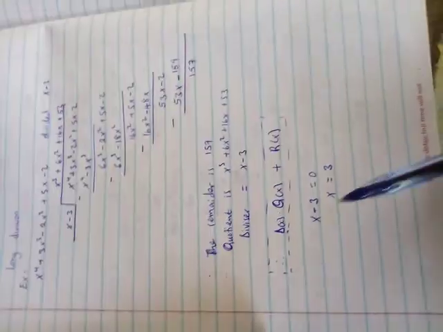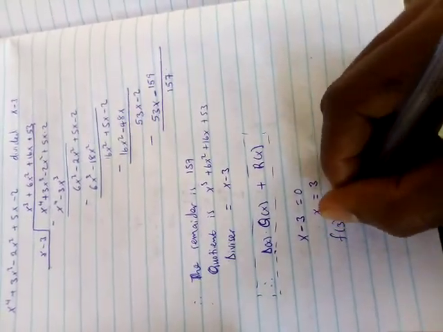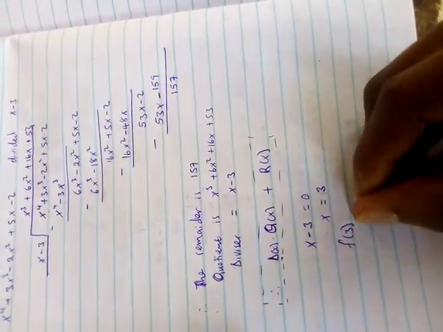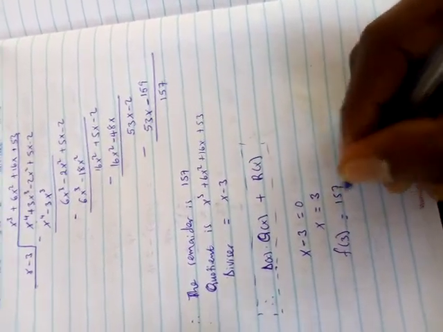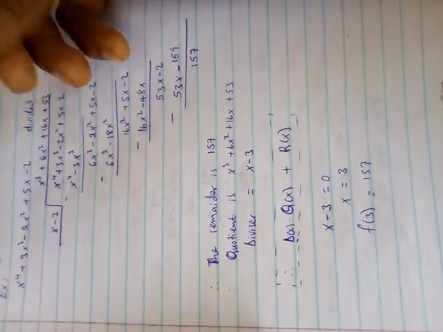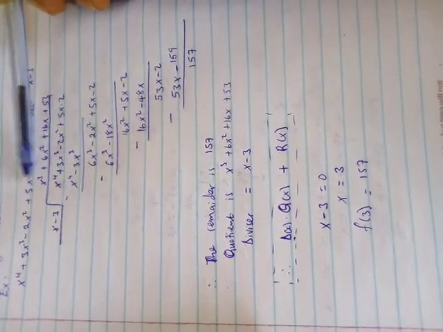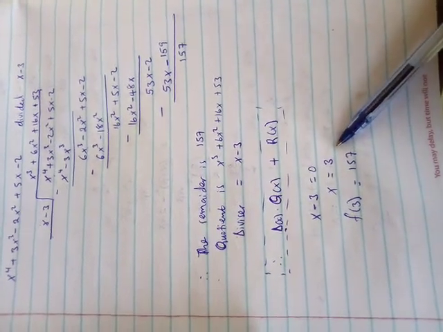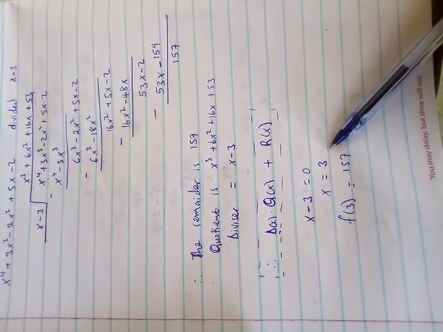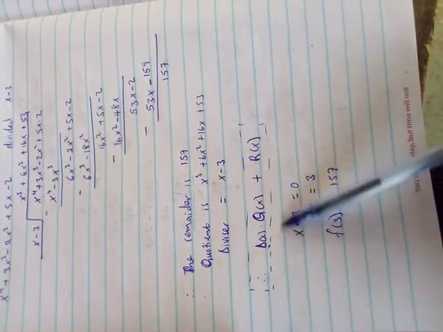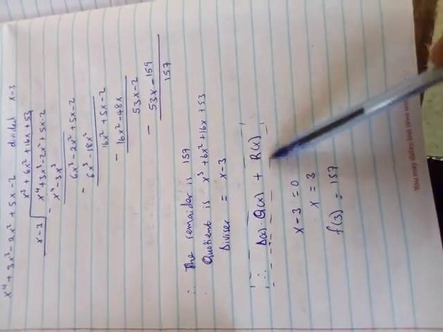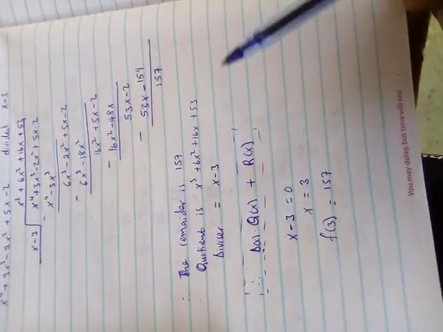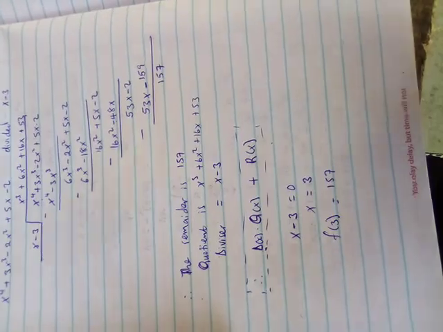In other words, f of 3, if I had called it f of x, f of 3 will give me 157. You try it out. Plug in 3 here, and it will always give you the remainder, which is 157. In other words, in this context, f of 3 eliminates the divisor times quotient part and only remains with r of x, the remainder.